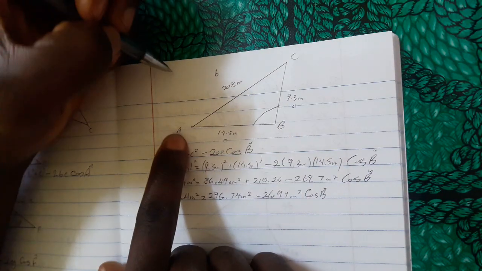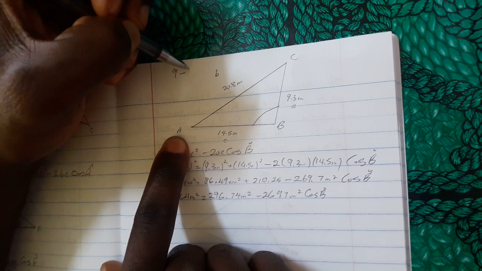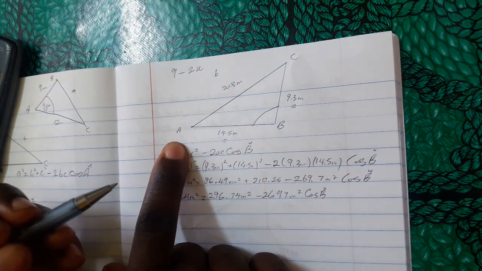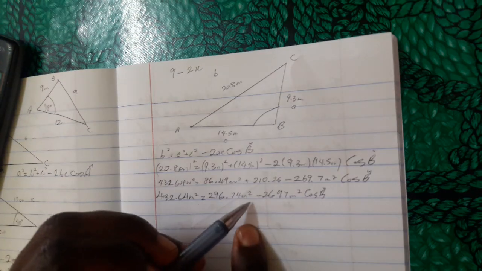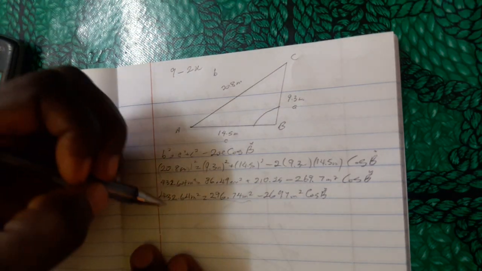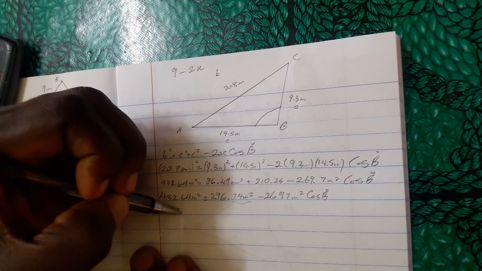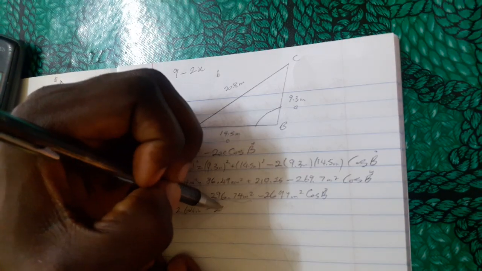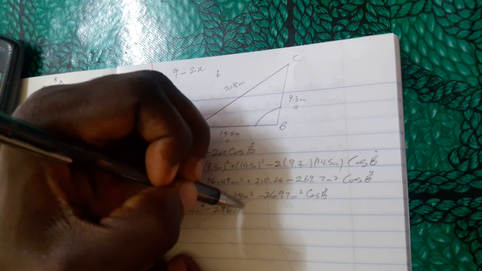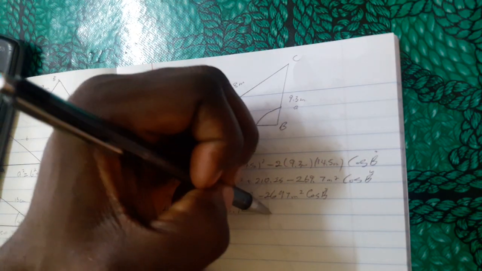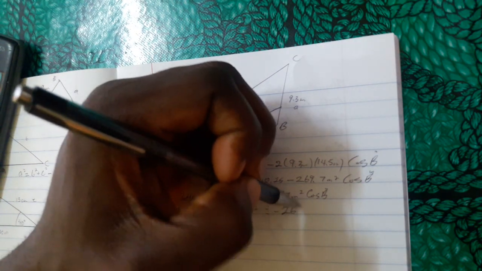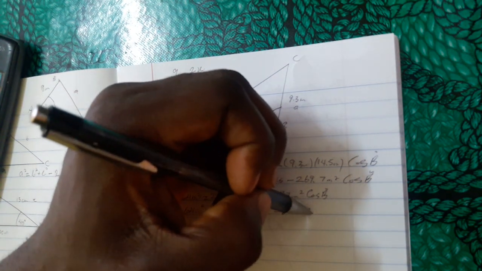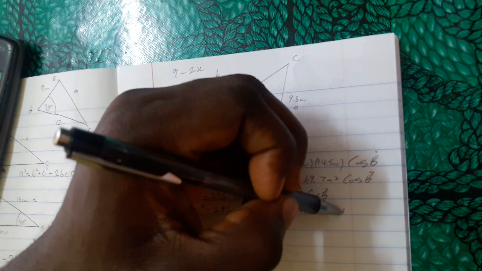It's like if you had 9 minus 2x. You can't subtract these two because they're unlike terms. So what will have to be done, this has to go over the equal sign. So we'll have 432.64 meters square minus 296.74 meters square is equal to minus, I maintain that minus over there, minus 269.7 meters square cos the angle B.